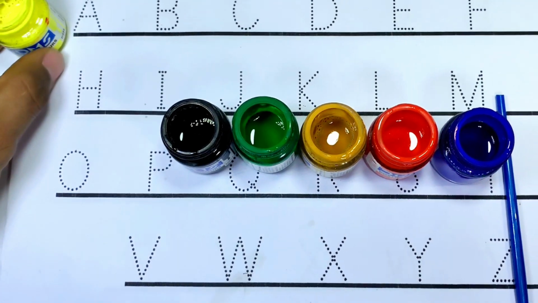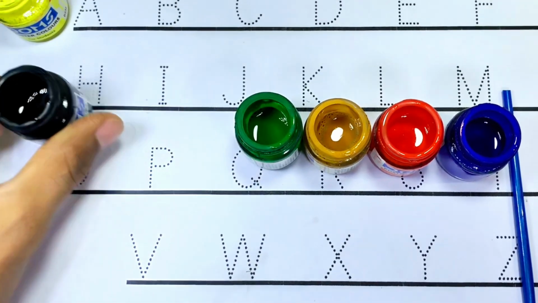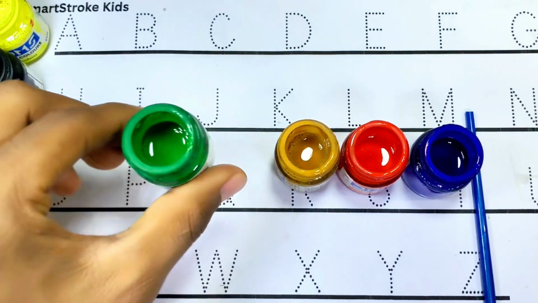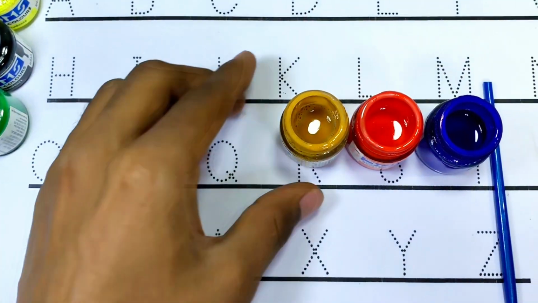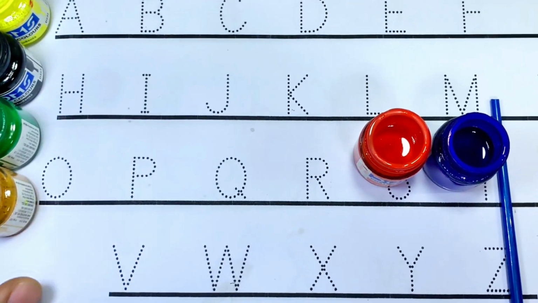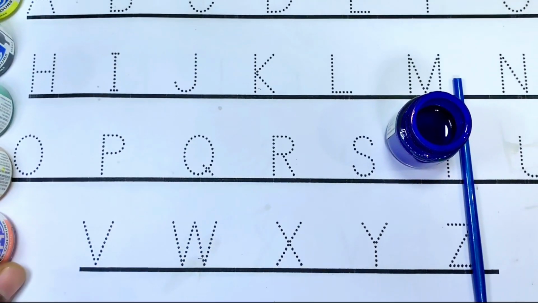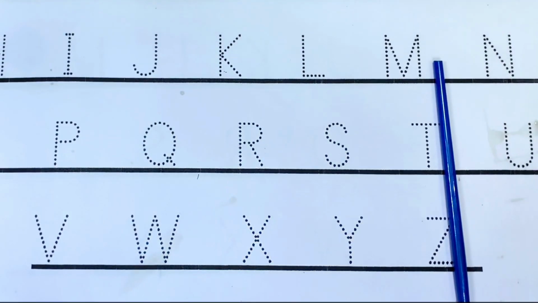Yellow color, black color, green color, yellow ochre color, red color, and blue color.